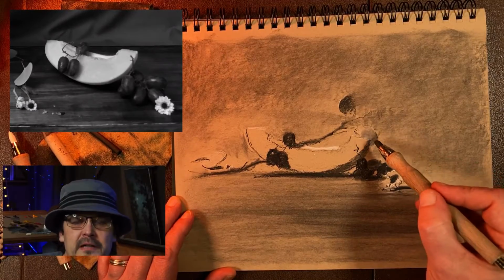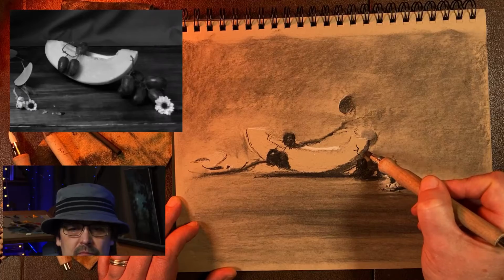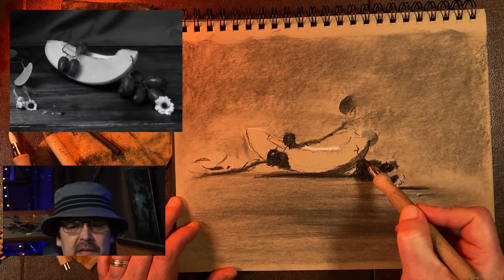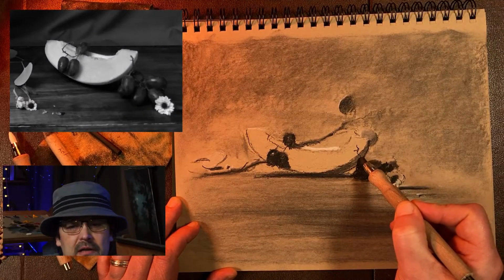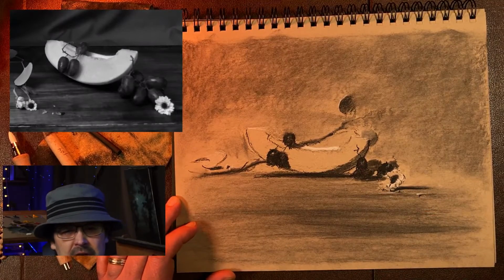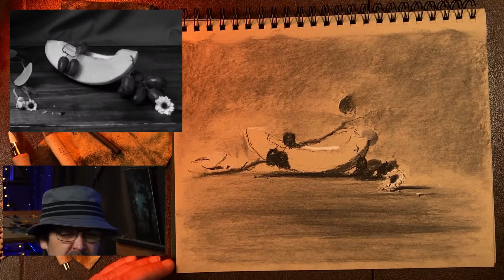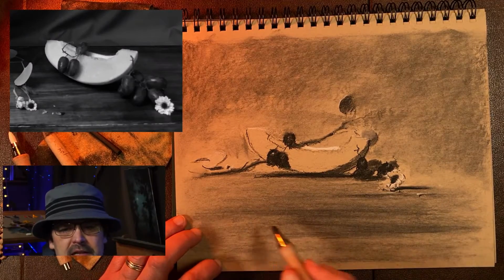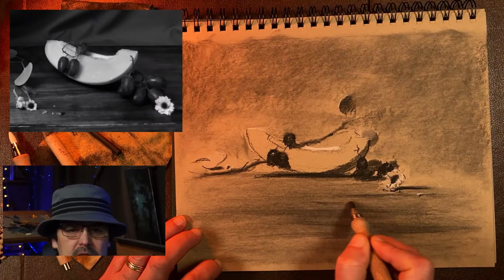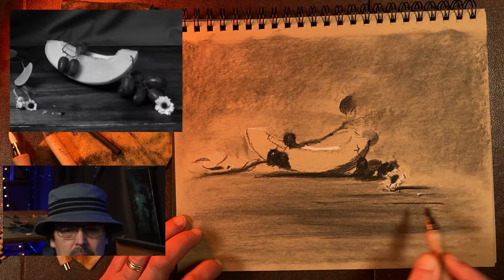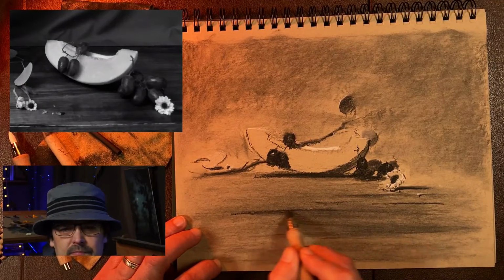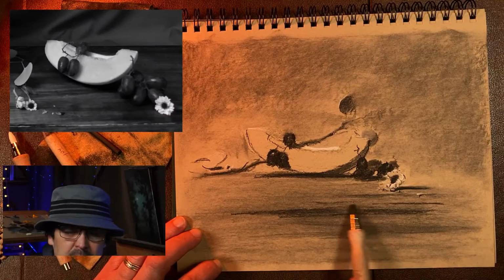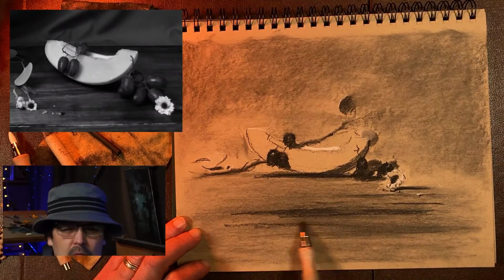And it's very much not a copy. You know, notice the shadow on the cantaloupe. I'm going to make basically the same value as the grapes, and then I'm giving a nice negative shape between the grapes and the cantaloupe. If you look in the photograph, that's not there. And again, as an effort to bring that part of the table forward.